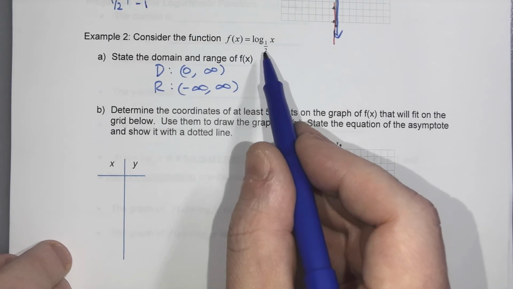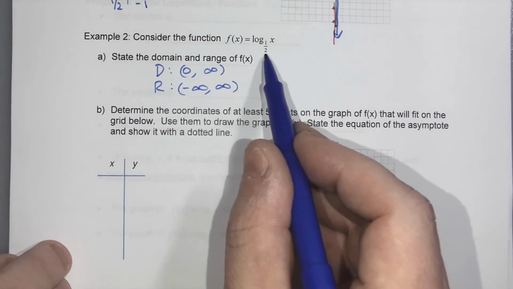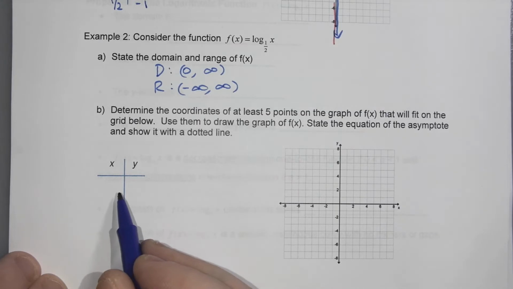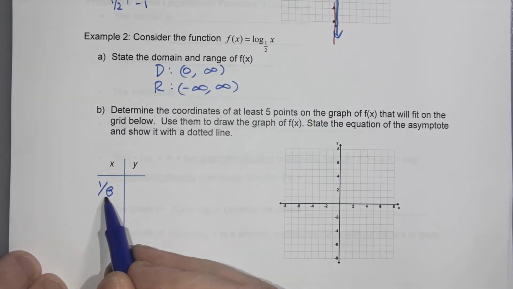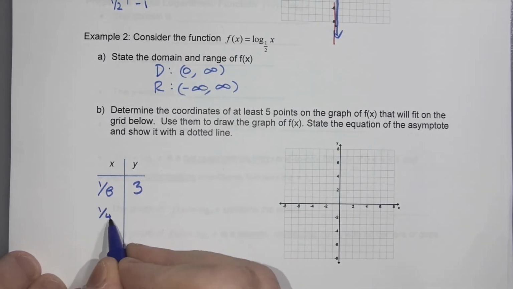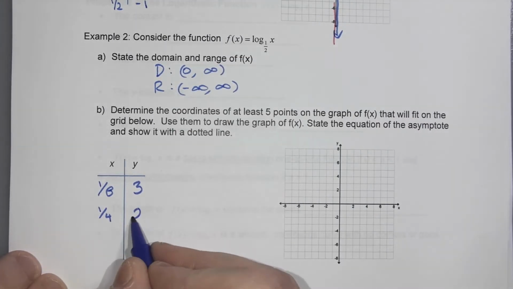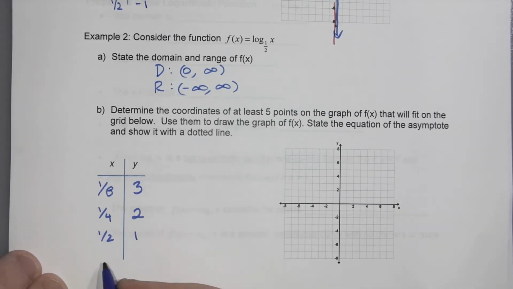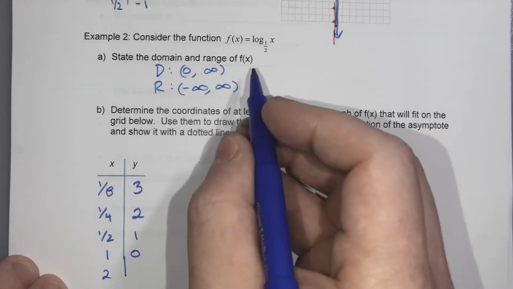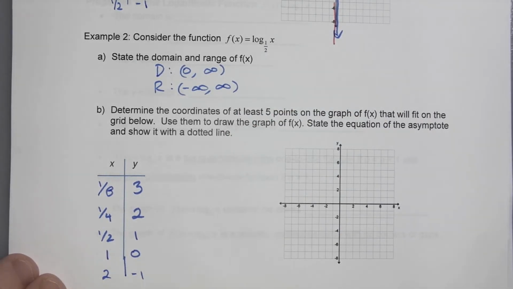But this time, because I'm doing things to the 1/2, when I have a base of 1/2, I'm going to choose my numbers a little differently over here. What power do I put on 1/2 that gives me 1/8? That's 3. What power do I put on 1/2 that gives me 1/4? 2. What power do I put on 1/2 that gives me 1/2? 1. What power do I put on 1/2 that gives me 1? Well, 0, because any number bigger than 0 raised to the 0 gives you 1. And then finally, my awkward number is going to be 2, because then I have to reciprocal the 1/2, and that's going to give me negative 1.